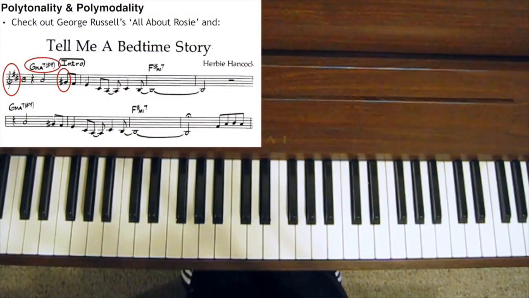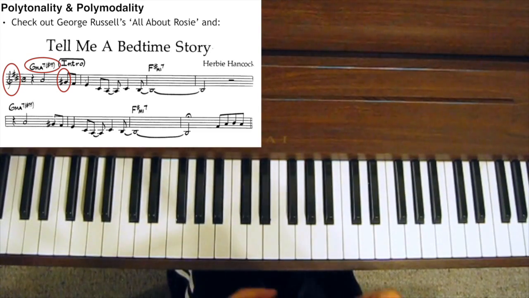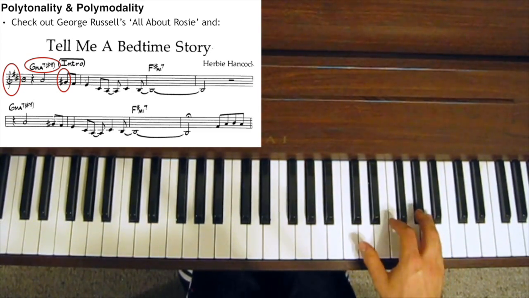But occasionally you come across actual written down melodies of songs that are polytonal. A good example is George Russell's All About Rosie, which is a big orchestral jazz piece. Or another one is the introduction to Herbie Hancock's Tell Me a Bedtime Story. So the melody of that song goes like this.